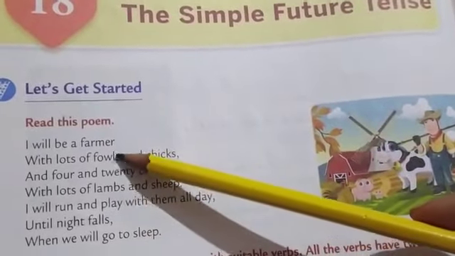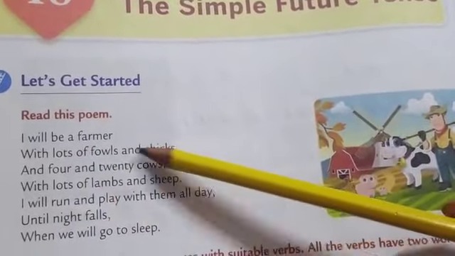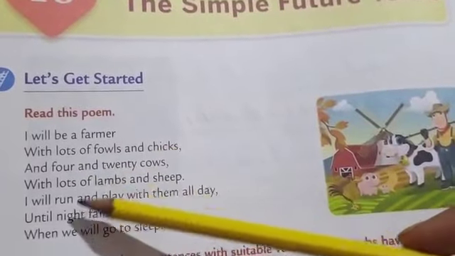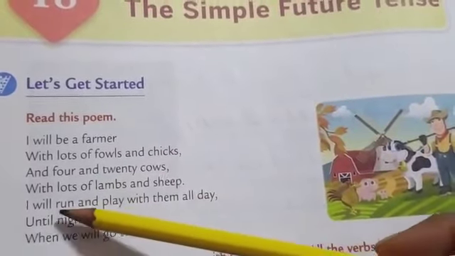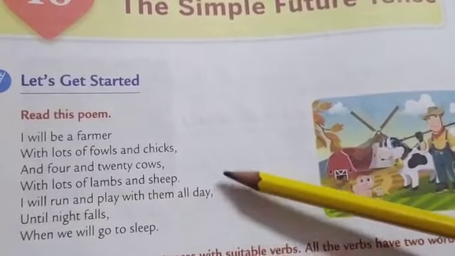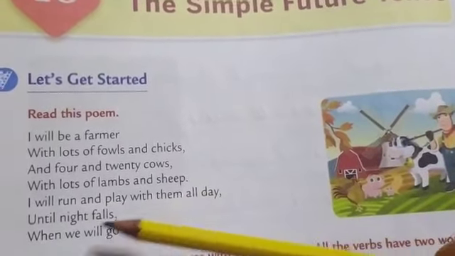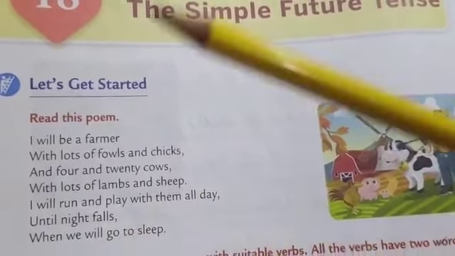I will be a farmer with lots of fowls and chicks and twenty-four cows with lots of lamb and sheep. I will run and play with them all day until night falls, when we will go to sleep.